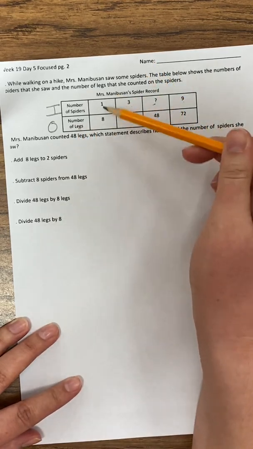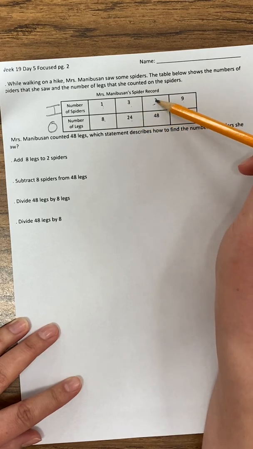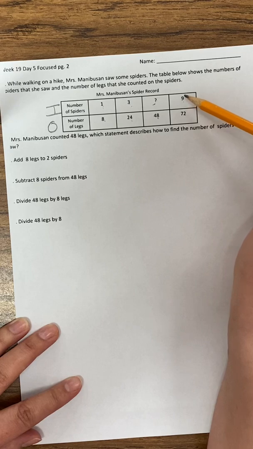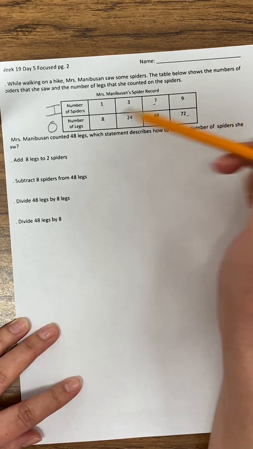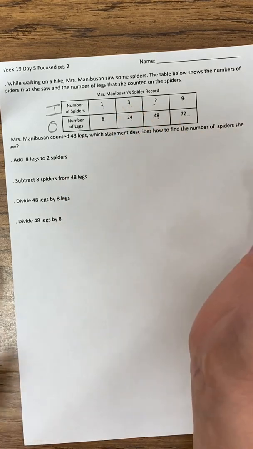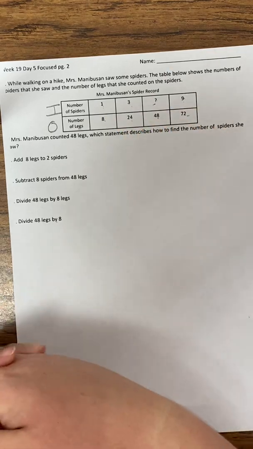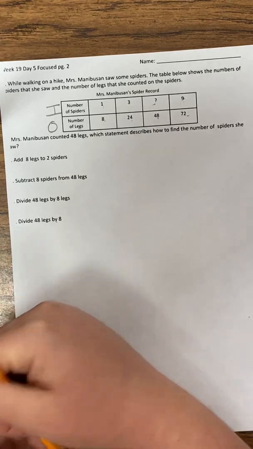So we know 1 spider has 8 legs. 3 spiders has 24 legs. We don't know how many spiders there are, but there are 48 legs. And then we have 9 spiders have 72 legs. Now, as you can see, this is in our written form. So it's a written explanation of what the rule is. So we need to go through each one to see which one makes sense.